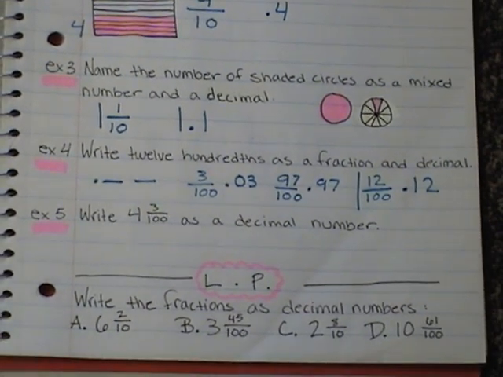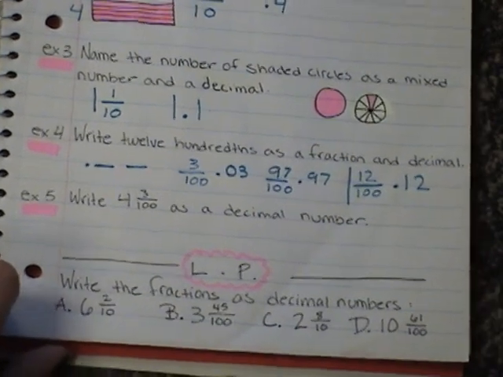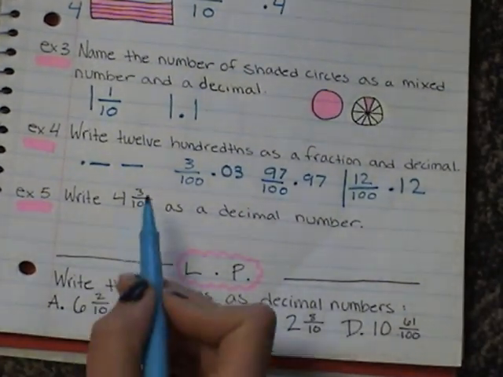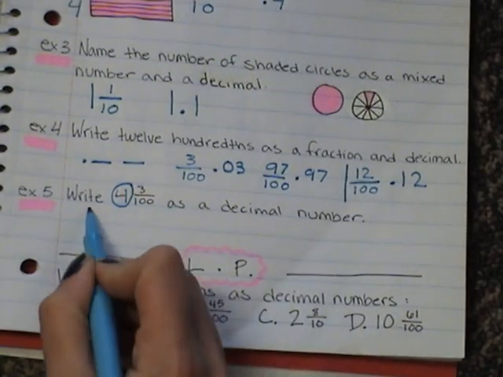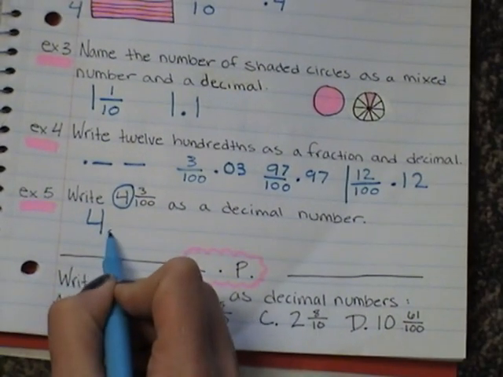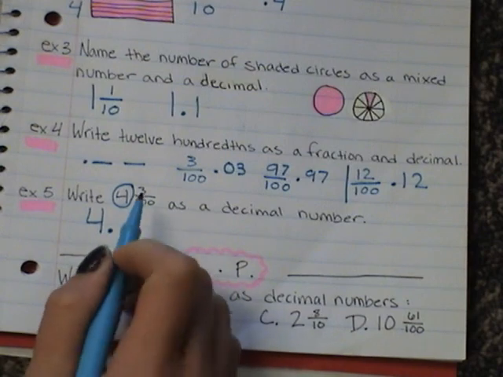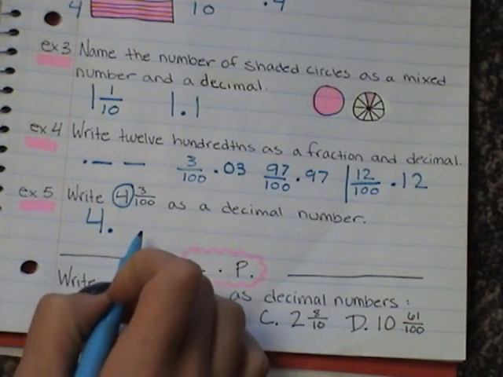Write 4 and 3/100ths as a decimal number. So they have given me my mixed number here, and I want to write a decimal. Well, just as we had done before in example 3, we are going to use the 4 as our whole number. So I'm going to write 4, and now I'm going to talk about my decimal place and what comes after the decimal.